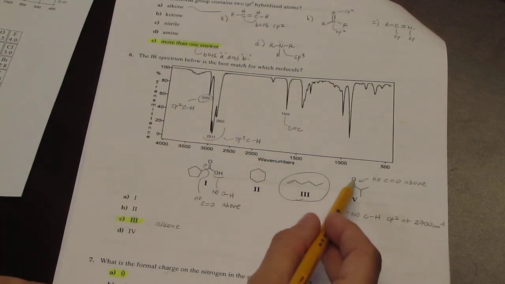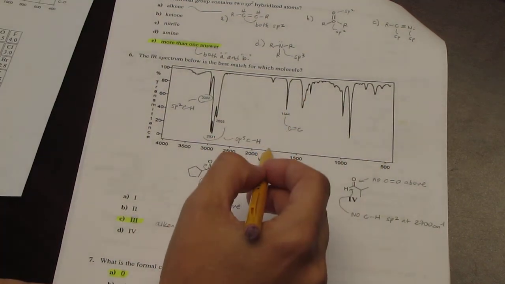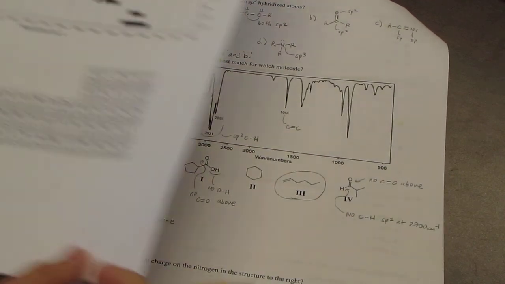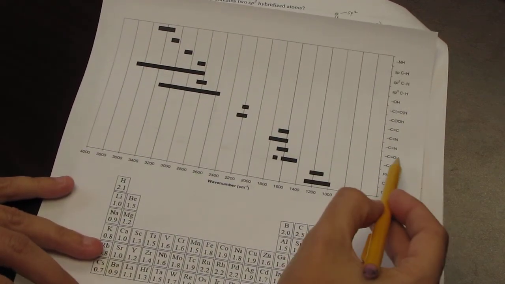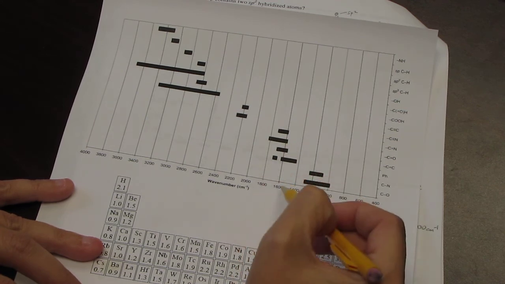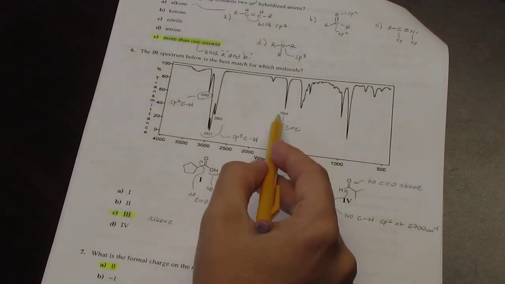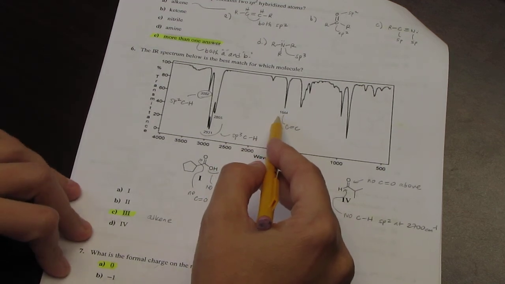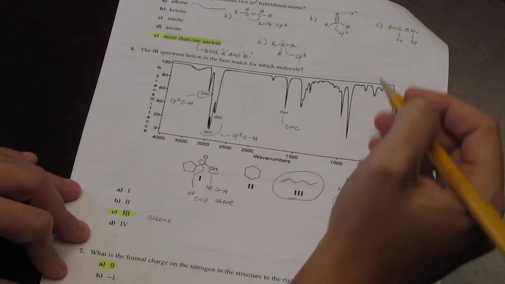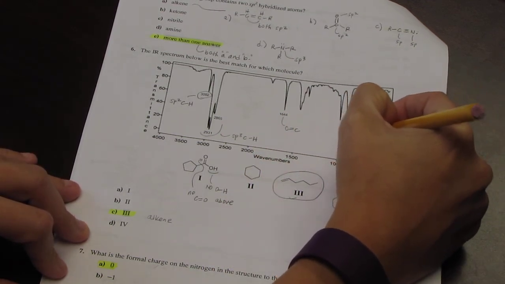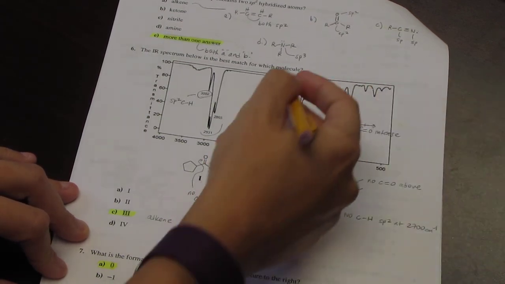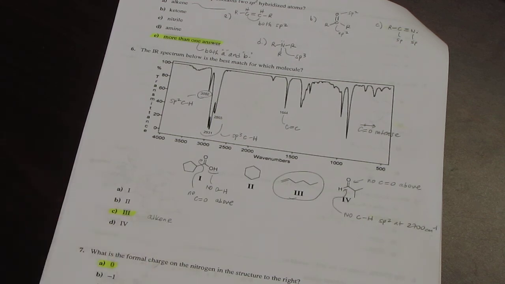Number 4 contains a carbonyl group. Now there is a peak in the region where a carbonyl could be, and I think some were probably misled based on this chart. If you look at a C double bond O, it can be found from 1800 to 1600, and this peak falls in the 1600 region. However, it's not a carbonyl because it's too weak. Remember that the carbonyl peak is a very intense peak because it has a strong dipole, and the dipole changes the intensity of the peak.